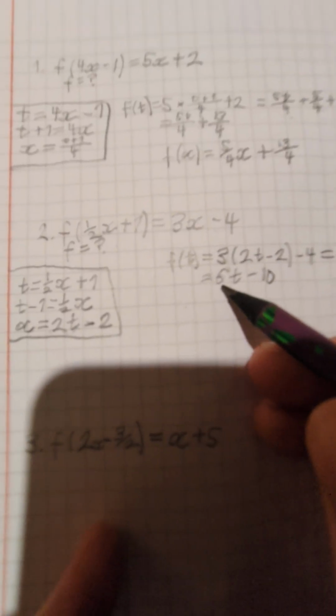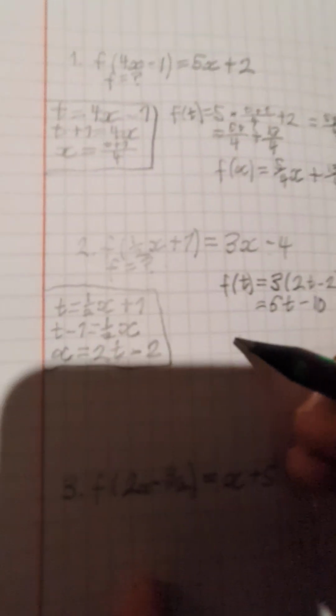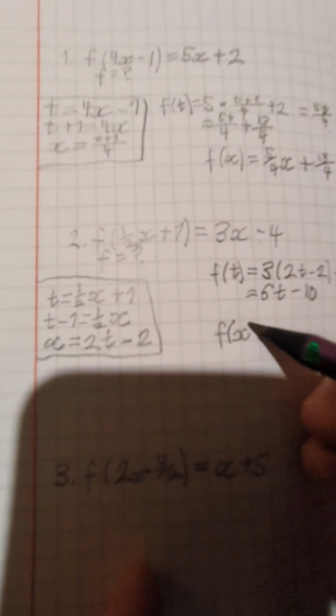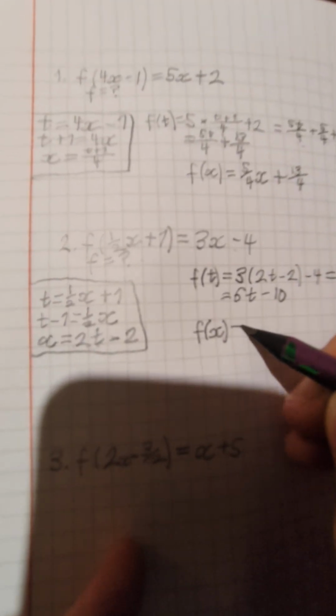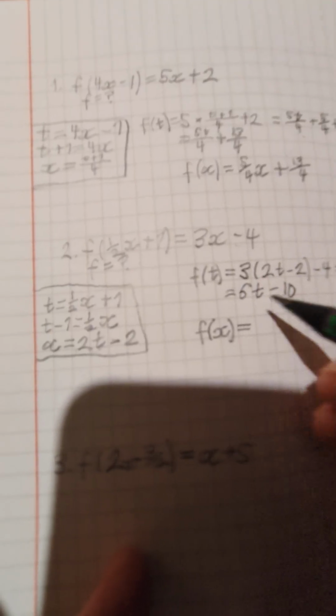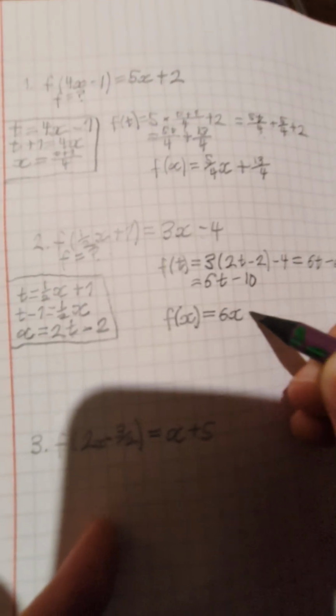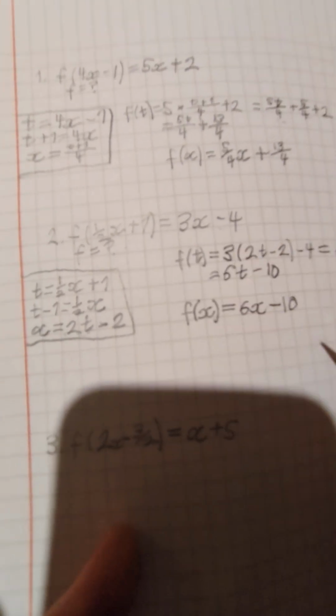Now that we found this simplified, we're going to write f, the function of x, is equal to, remember to replace t with x, 6x minus 10.